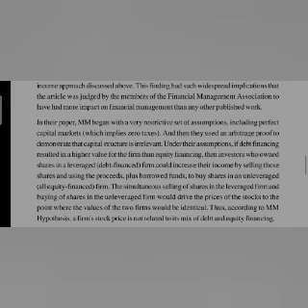In their paper, MM began with a very restrictive set of assumptions, including a perfect capital market, which implies zero taxes, and then they used an arbitrage proof to demonstrate that capital structure is irrelevant under their assumptions.